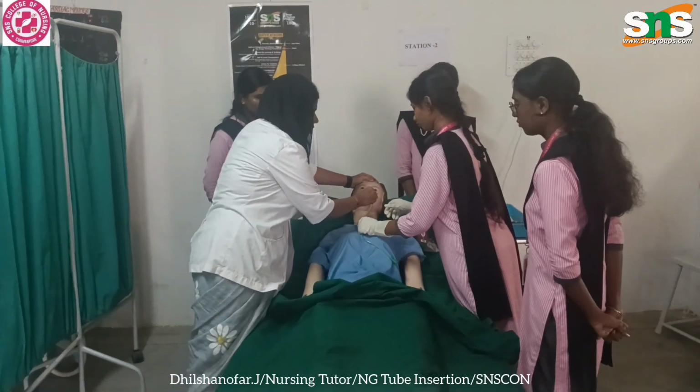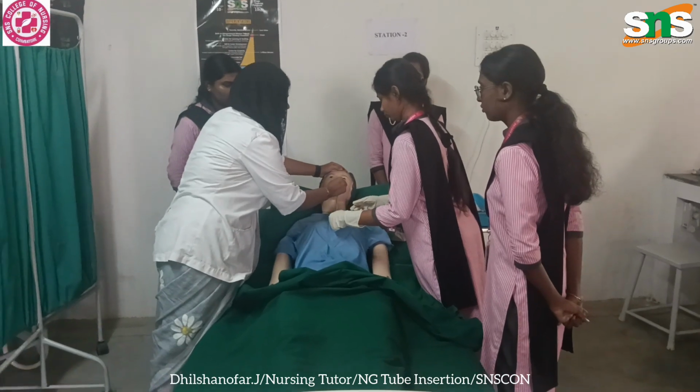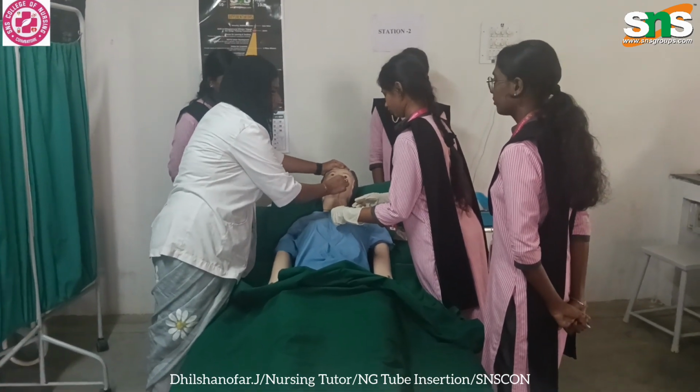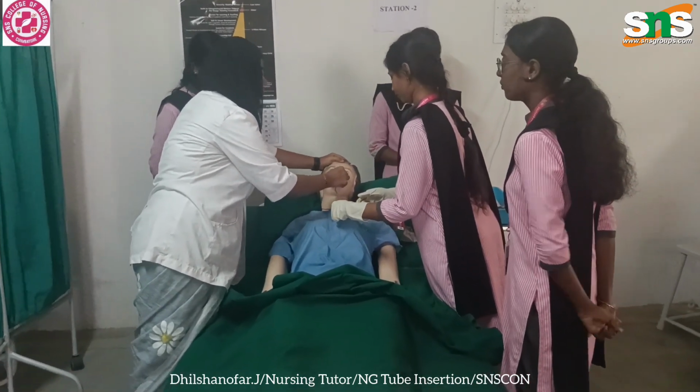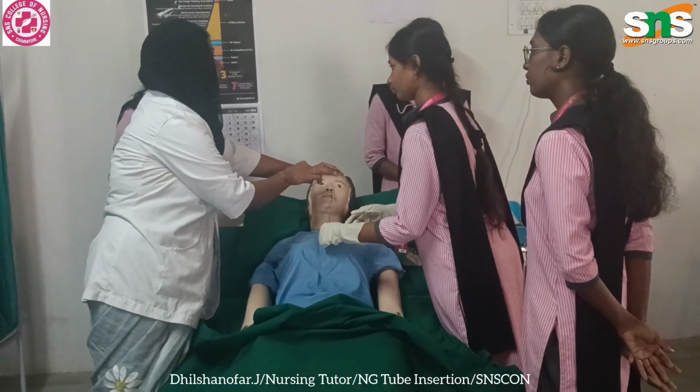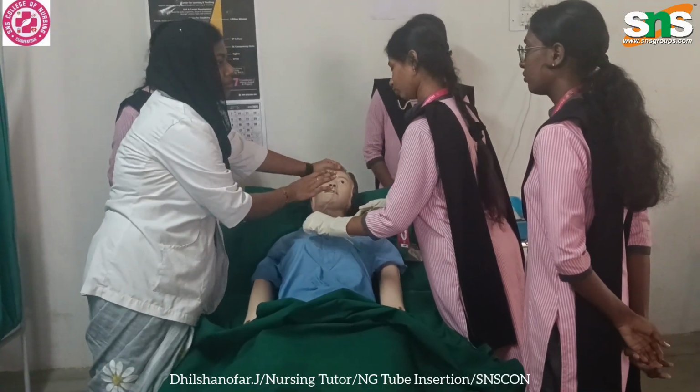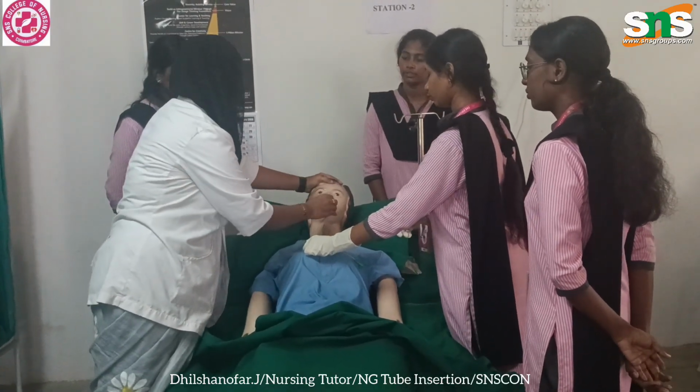Until the marked site is reached, you have to insert the tube. If you face any obstruction during the insertion, what do you have to do? You have to stop the procedure.